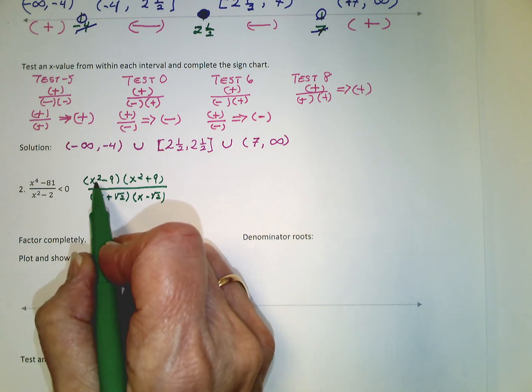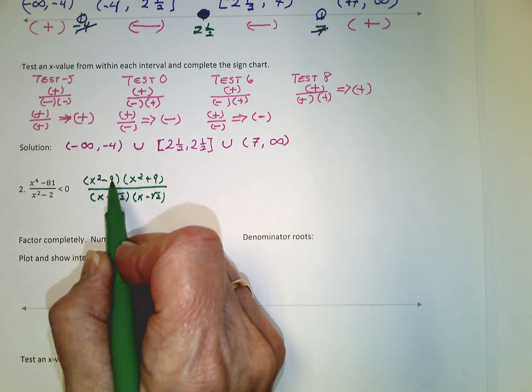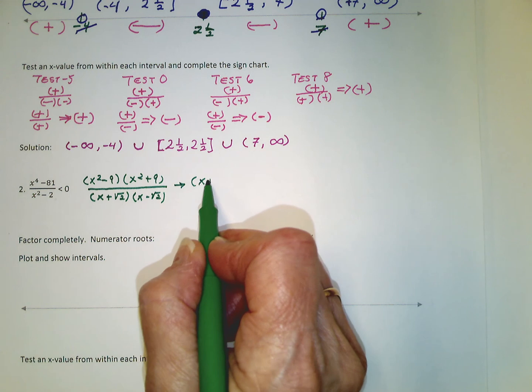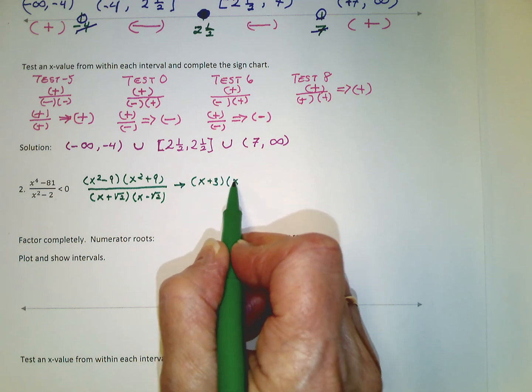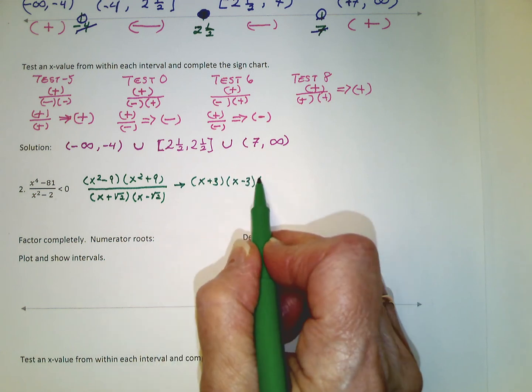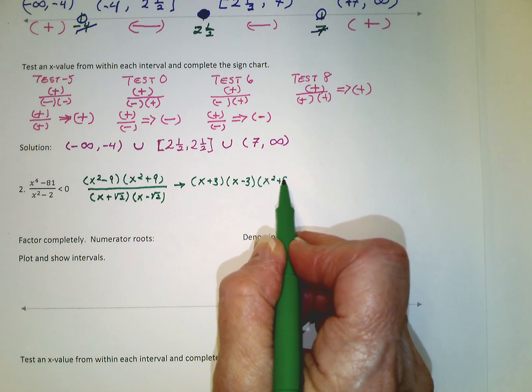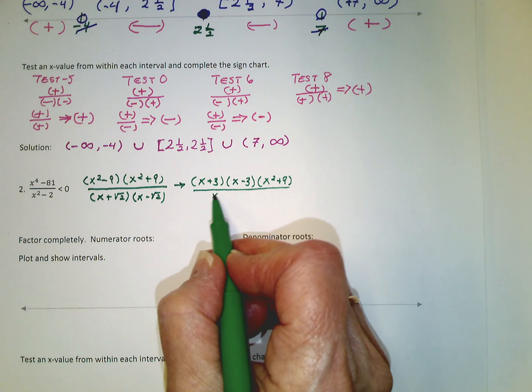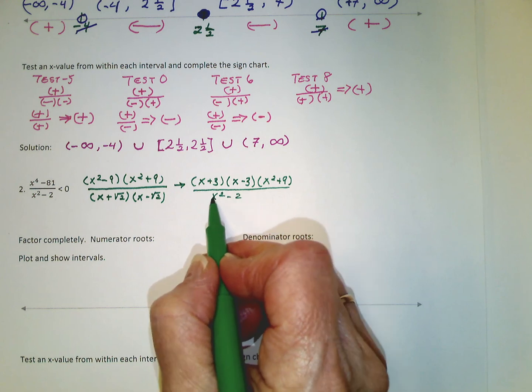But everybody should notice that the x squared minus 9 is definitely the difference of two perfect squares. So we can factor that to x plus 3 times the quantity x minus 3. We still have the x squared plus 9, which does not factor. And if you like, I'll put this back to x squared minus 2 on the bottom.